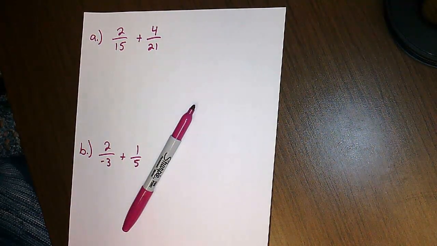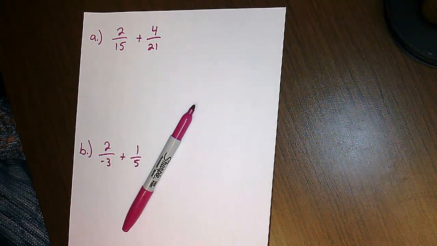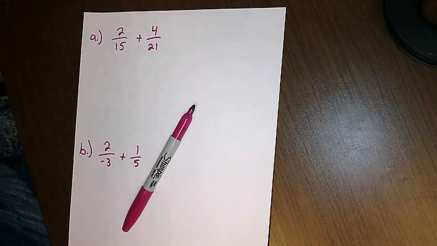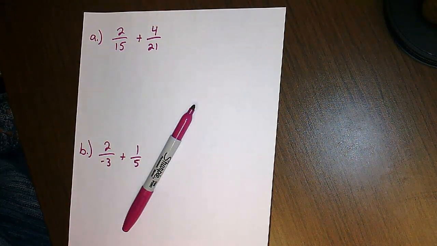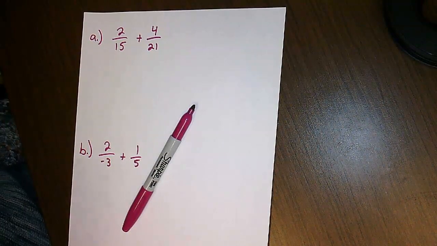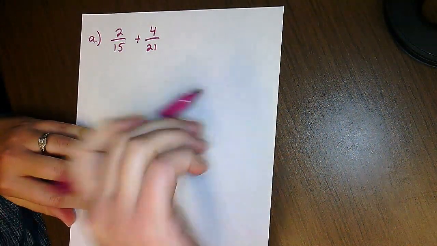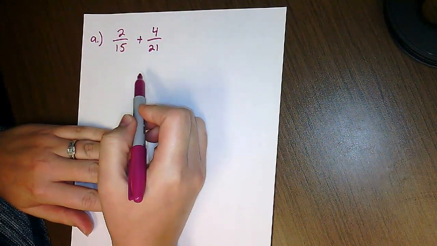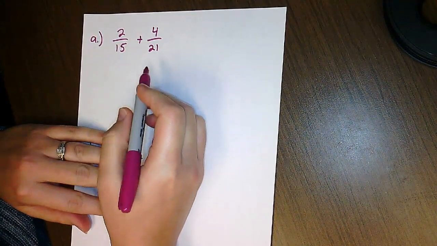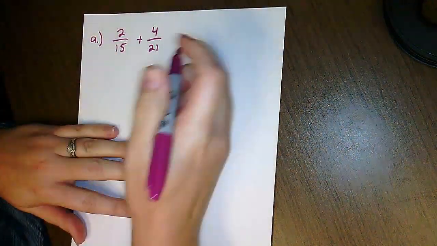So when we're adding with unlike denominators, our first goal is to get the denominators to match, and then we can go back to like we were doing before and just add the tops together. So looking at part A here, we've got 2 over 15 plus 4 over 21. So we need to make them to where they have the same denominators.